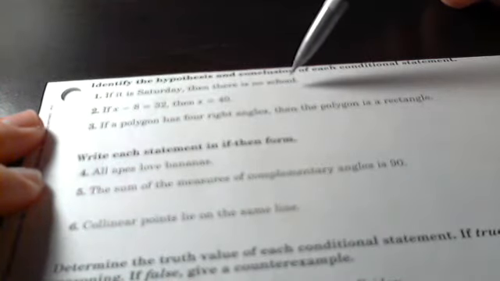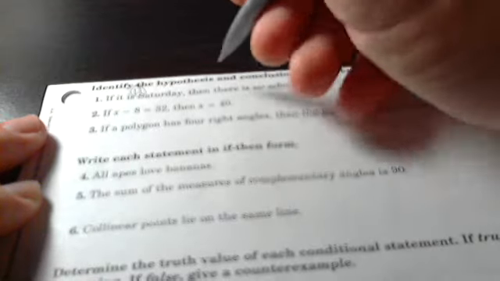Let's try an example here. Our first one, what they want us to do is identify the hypothesis and the conclusion. So if it is Saturday, then there is no school. Okay, well, remember, what comes after if is the hypothesis, so that's H, and then there's no school, C, conclusion.